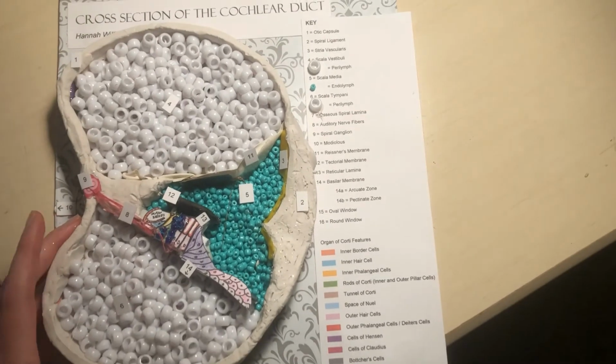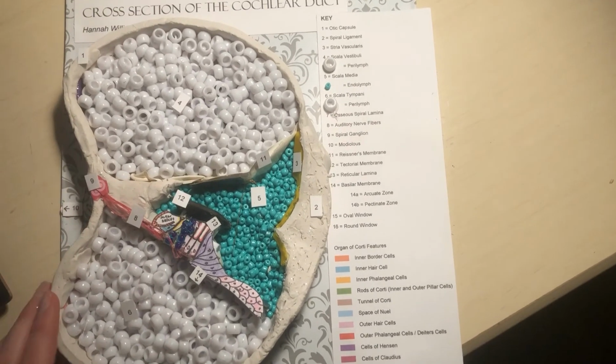I hope you enjoyed this video showing my cross-section of the cochlear duct.